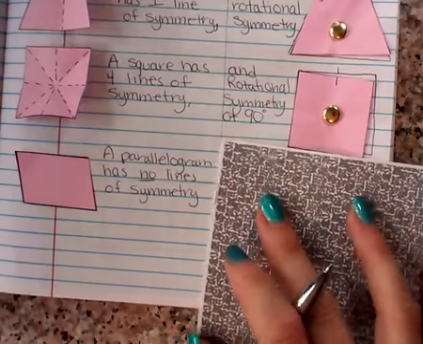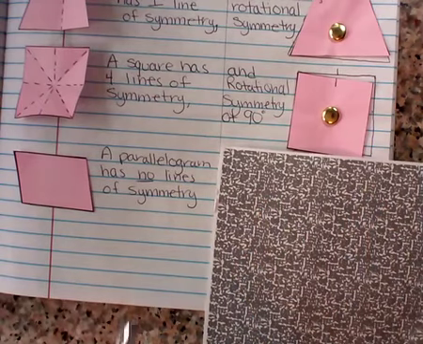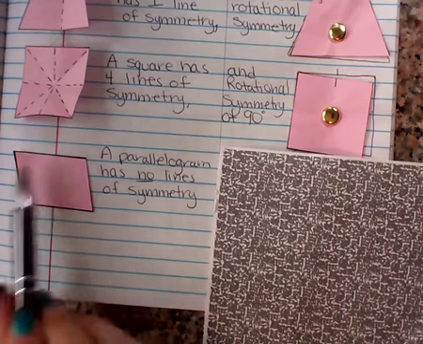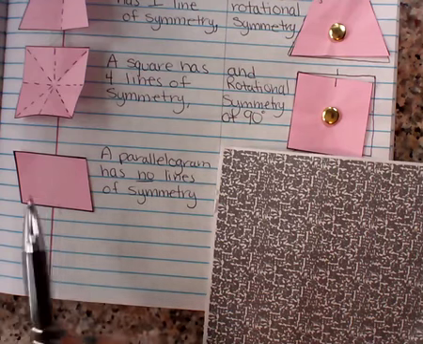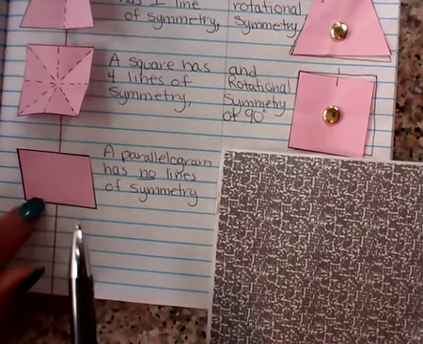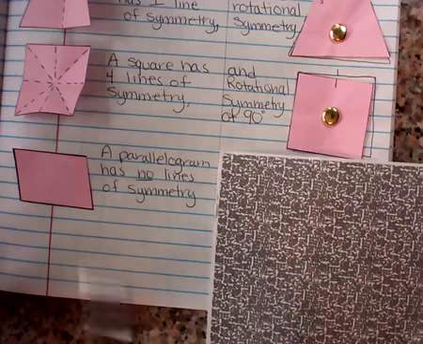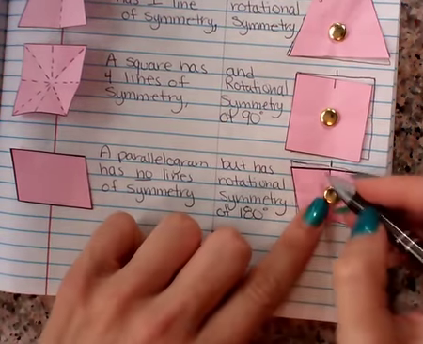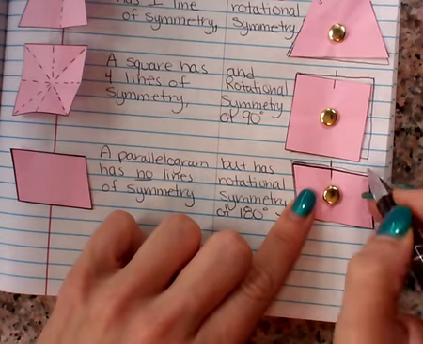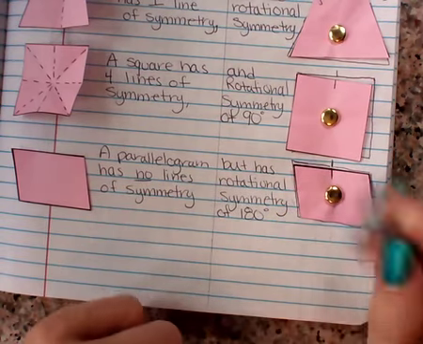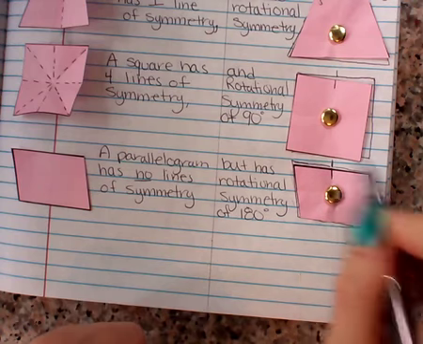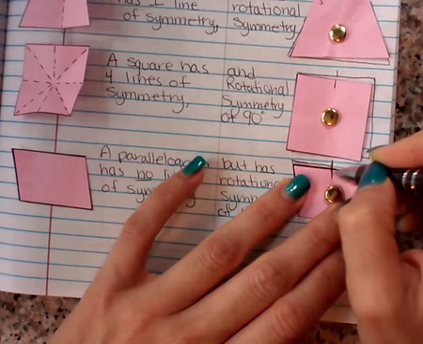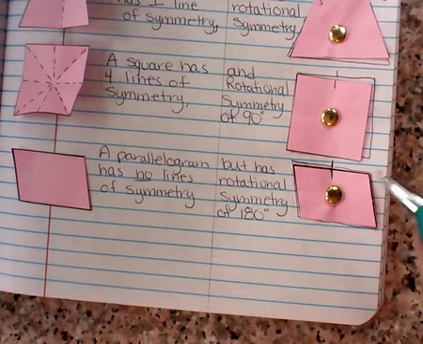All right, so our last shape is our parallelogram, and our parallelogram has no lines of symmetry. No matter how I would fold this shape, it will not line up with itself. So it has no lines of symmetry. Make sure that you lay out your parallelogram and trace around it again, and try to find the center so that when you rotate you can see if it lines up. And I marked where my starting point was.